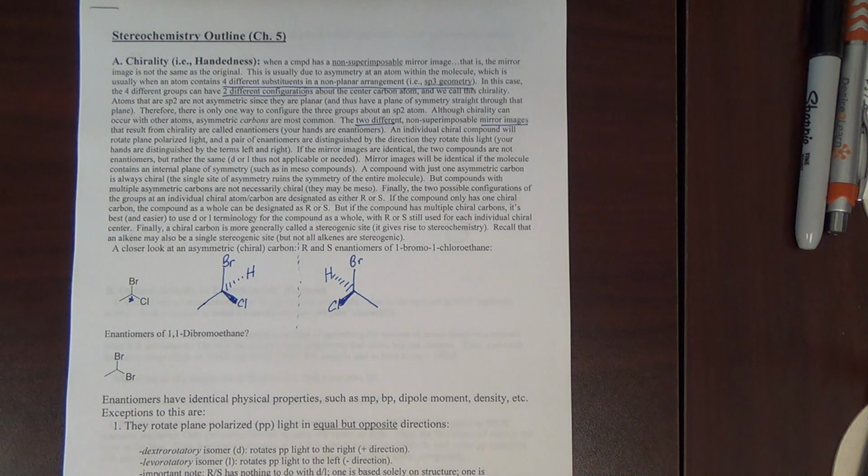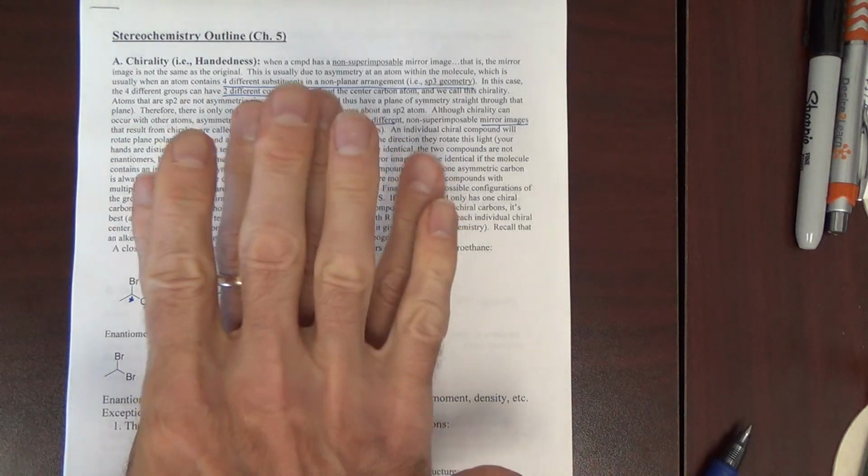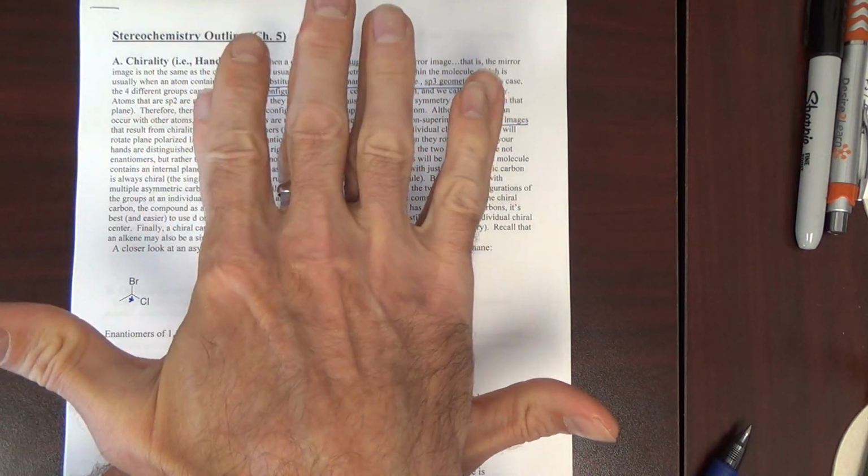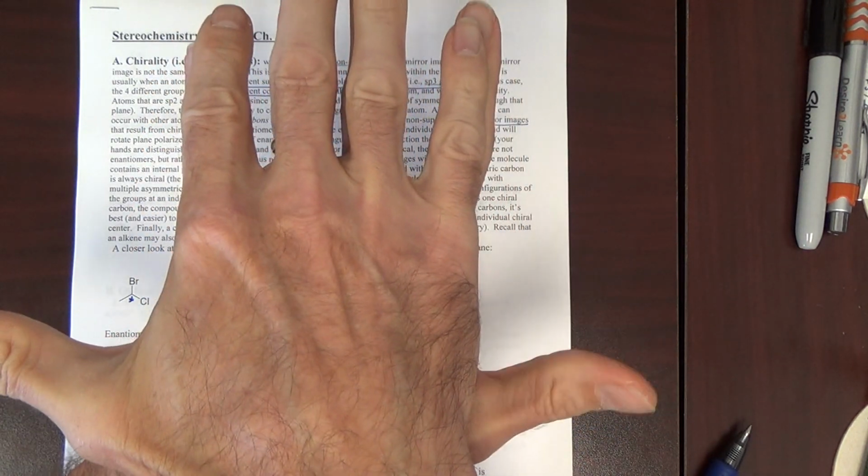Stack them. My hands, okay. You cannot stack them. If you try to stack them, you'll have one thumb over here and one thumb over here.